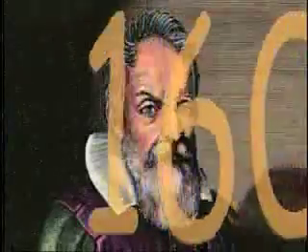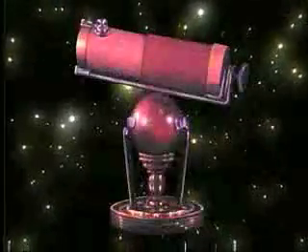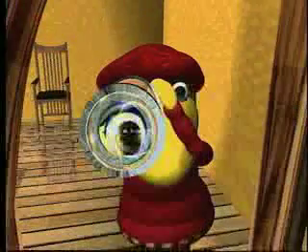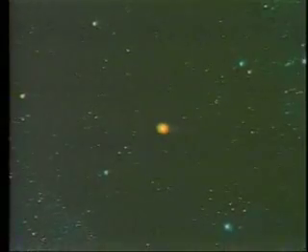1608 was a happening year. In that year, the Italian scientist Galileo became one of the first humans to view celestial objects with the newly invented telescope. Galileo improved on the design to see objects 10 times more clearly than ever before possible. With his primitive telescope, Galileo saw many thousands of previously invisible stars that make up part of our galaxy.